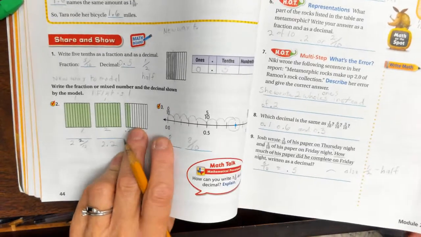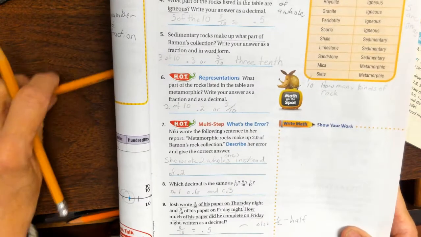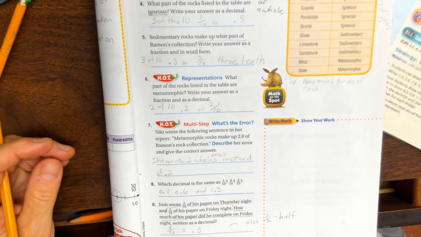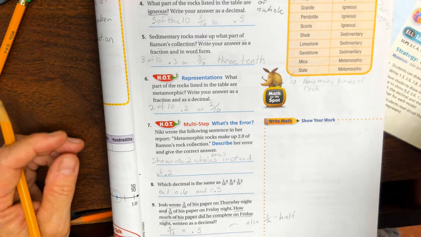Okay, on page 45, moving right along, 45, we get our third idea that is a little bit new to us.